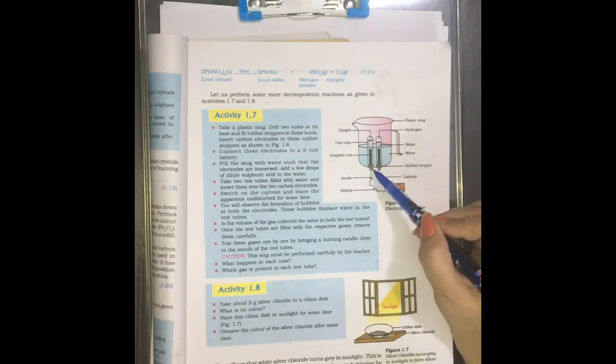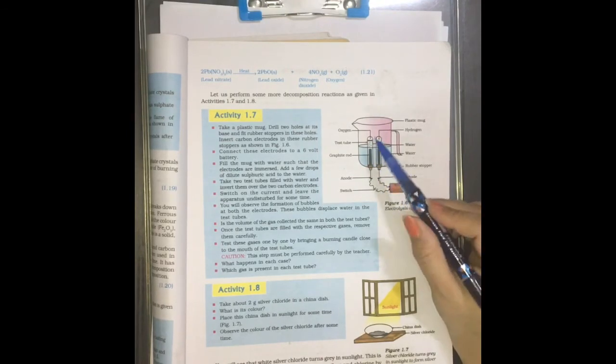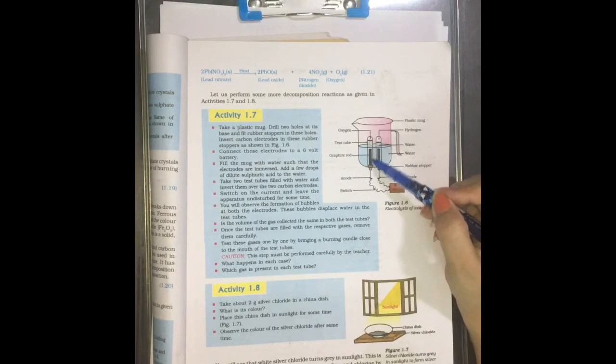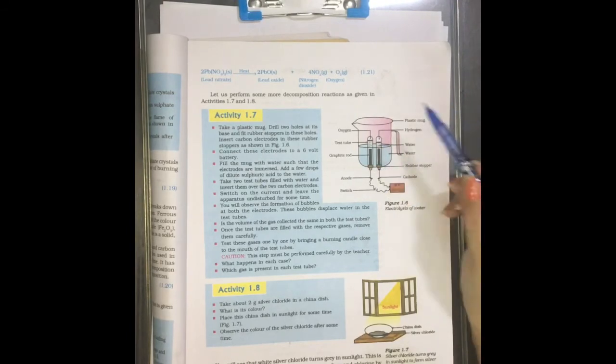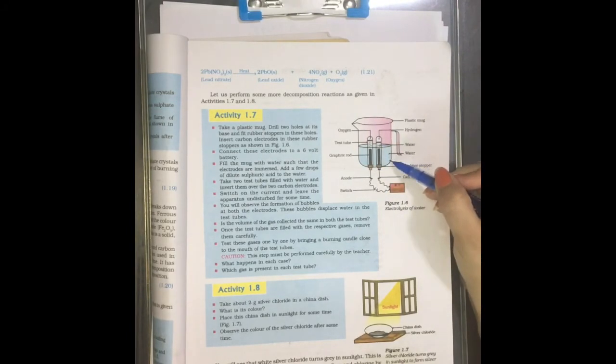You have drilled 2 holes here and inserted these rods. Over this you have graduated test tubes, and this particular beaker is filled with water, and pure water is a bad conductor of electricity, so you add some acid to it, because acidified water is a good conductor of electricity. And these rods are connected to this battery of 6 volt capacity.